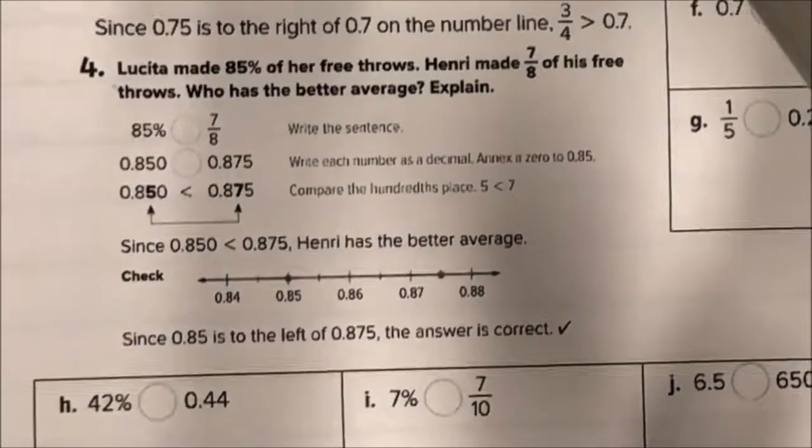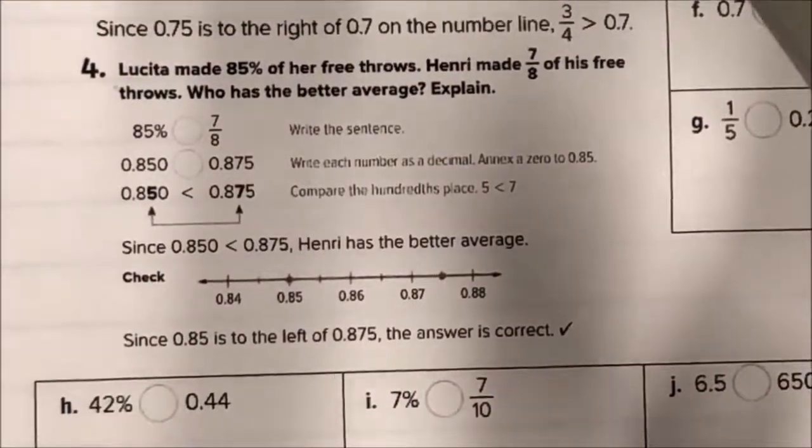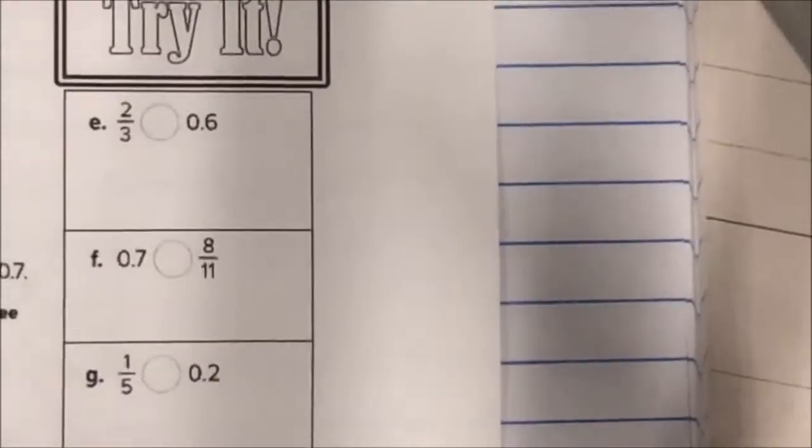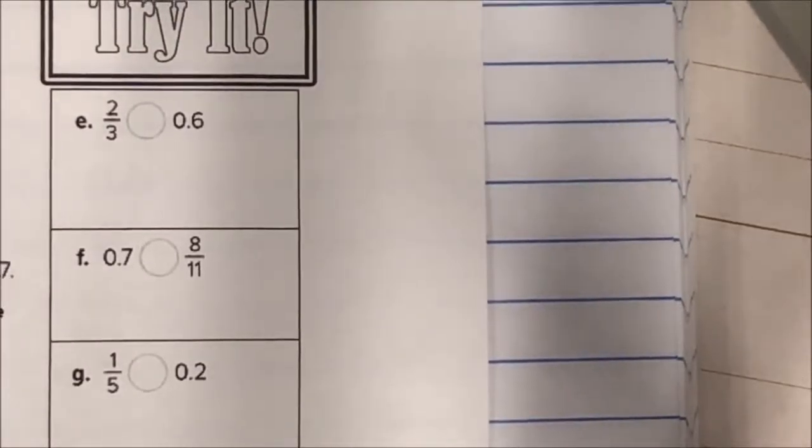All right, there are 6 try it problems on this page, so go ahead, try them out. Once you are done, unpause the video and we will go over the answers together.